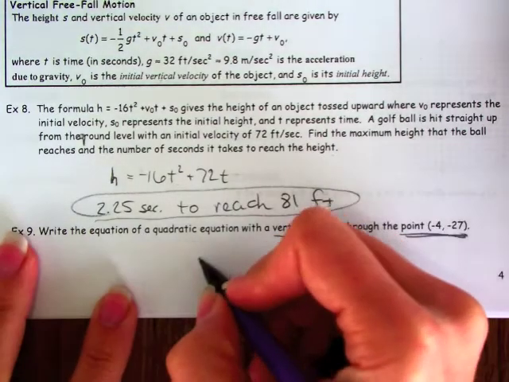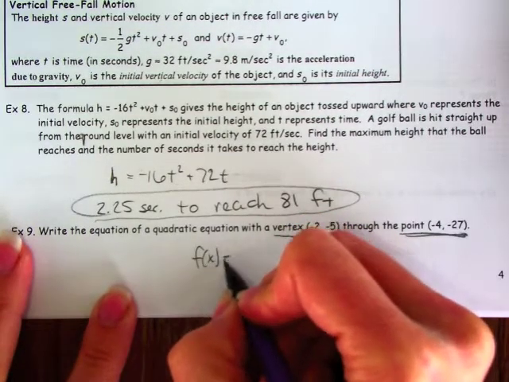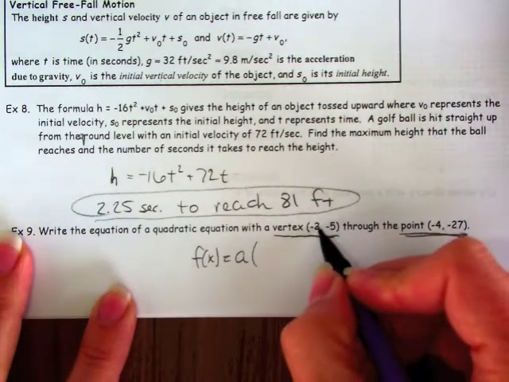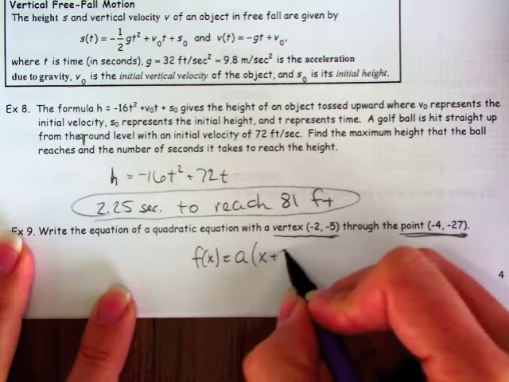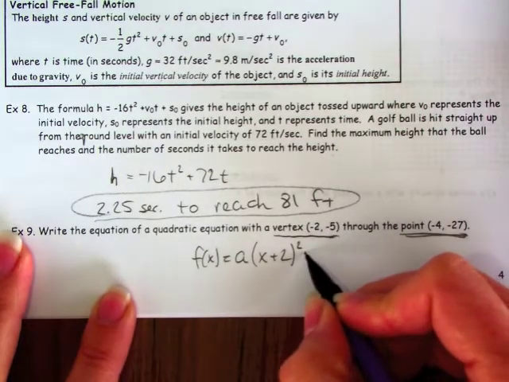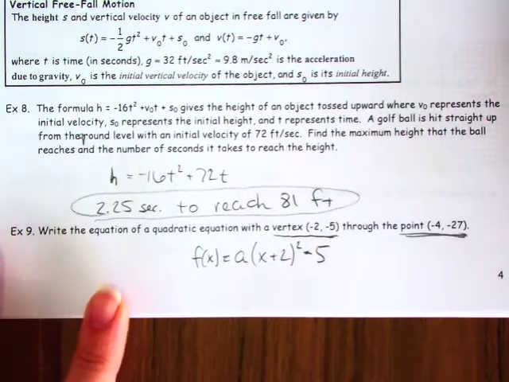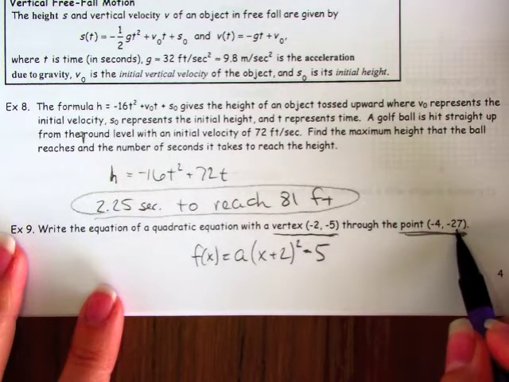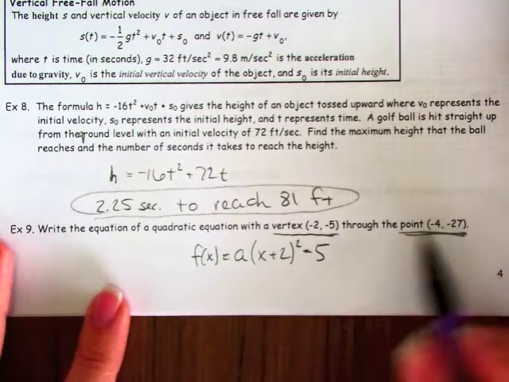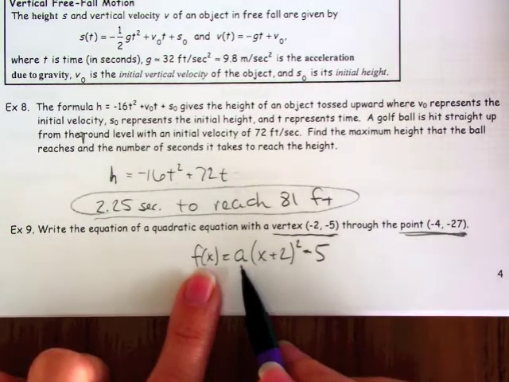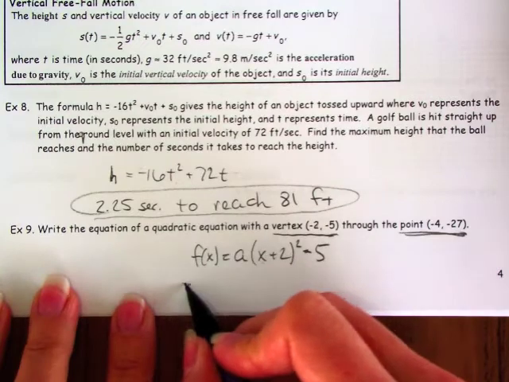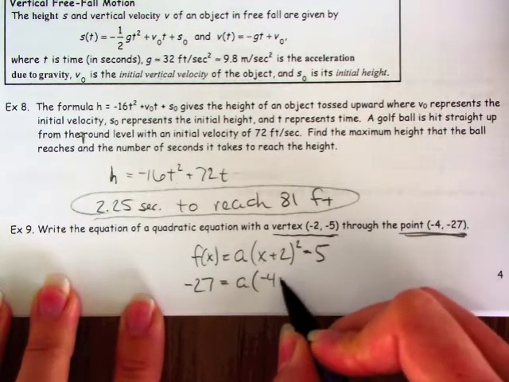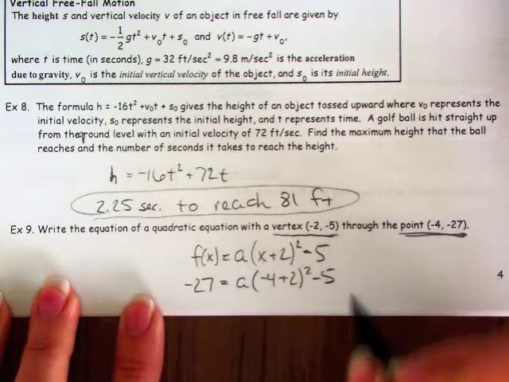Okay, we can type in f of x equals, now here's the thing, we don't know a. We do know it went left 2, so x plus 2 squared has a minus 5, so that went down 5, so minus 5 here. To find that a, we want to use this general point. Okay, we're going to put that in because that can give us these two unknowns and leave a as its last unknown. We can put negative 27 for f of x. We can put negative 4 for x. Then we can solve for a.